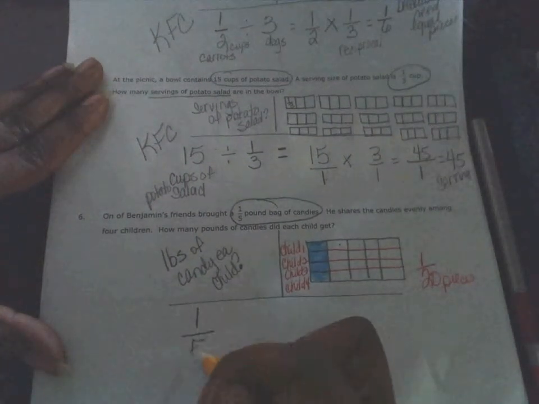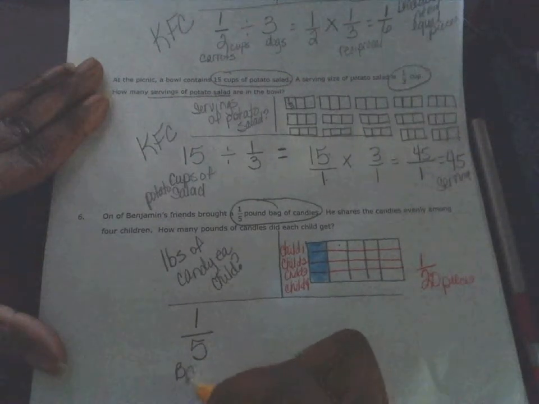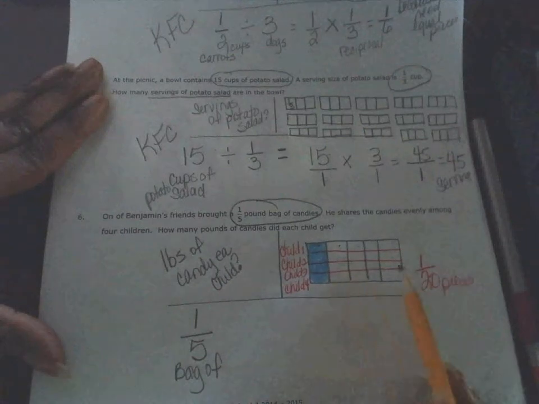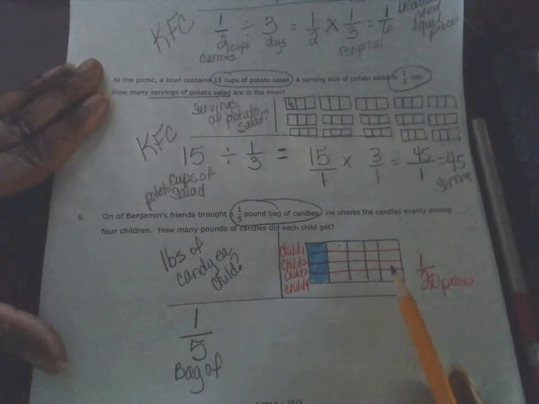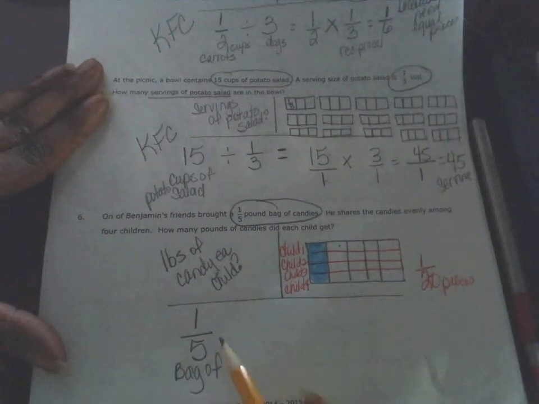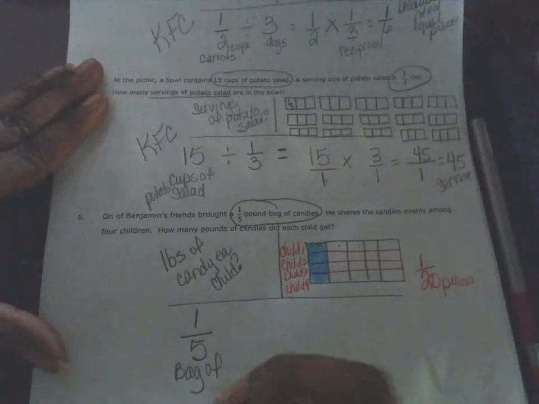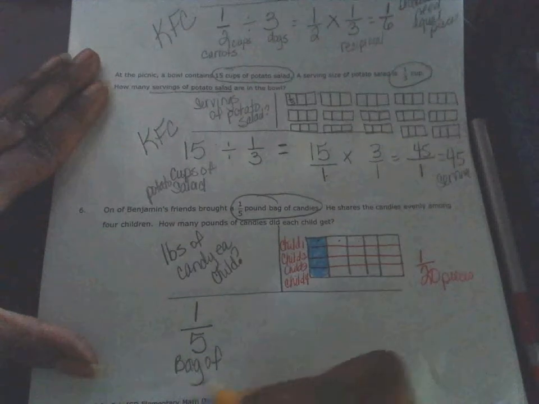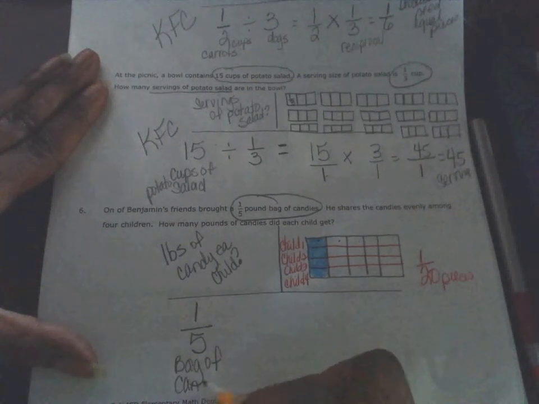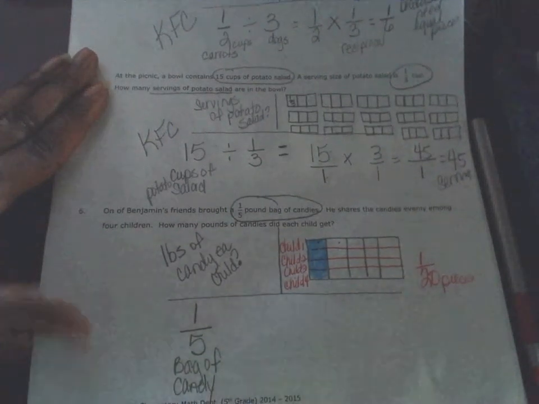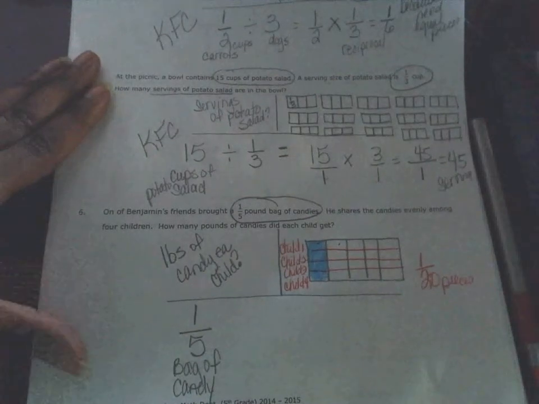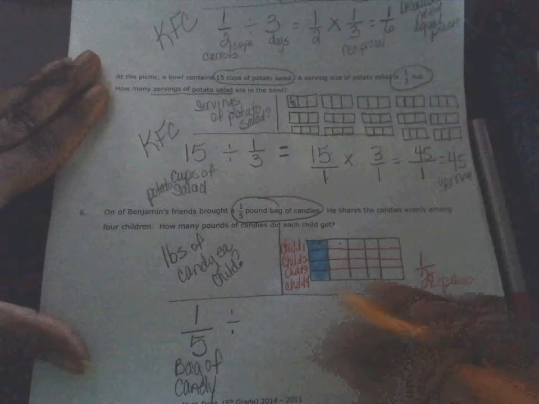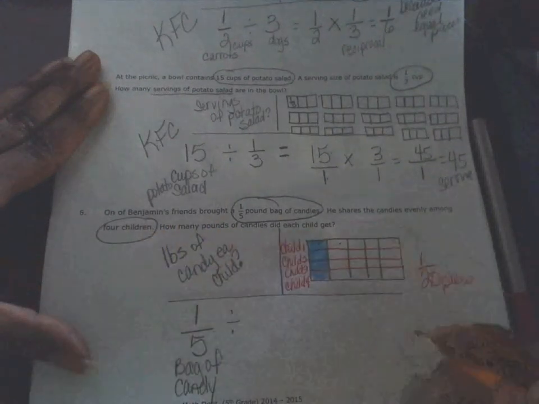I'm dividing the 1/5 bag of candy. I've got some candy I need to pass out. So 1/5 bag of candy. You're dividing the bag of candy. The bag of candy is what you made a picture of. And if that's what you made a picture of, that's what starts first. That's what is first in your equation. Whatever you get to divvy out or divide out, to give out, to share out, that has to be first because that's what you're dividing. That's what you're sharing.